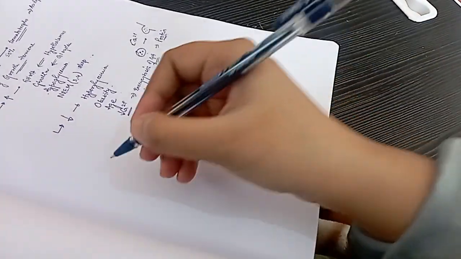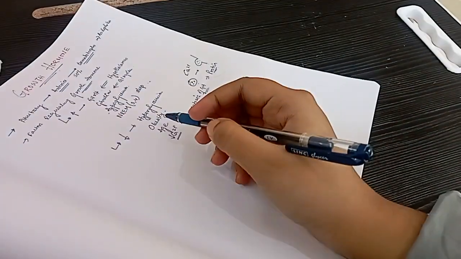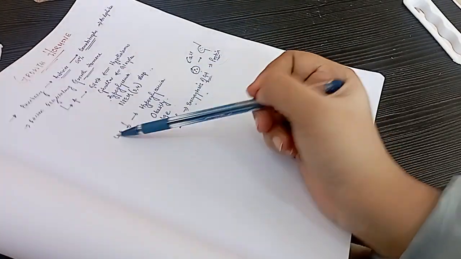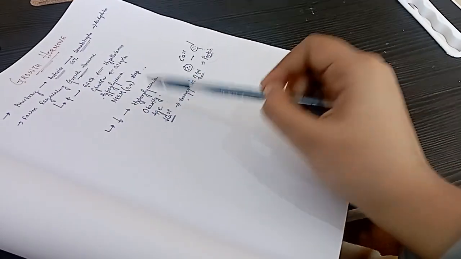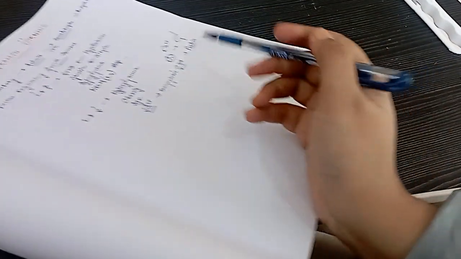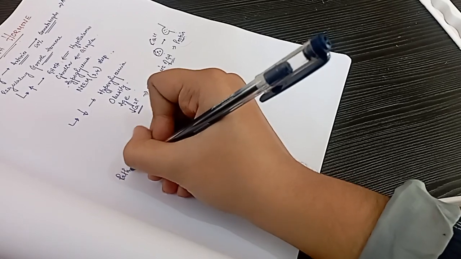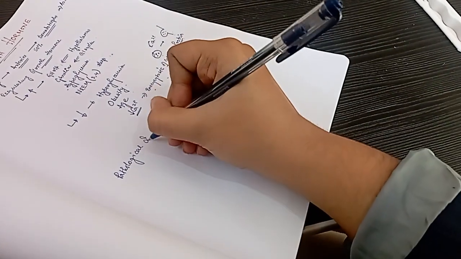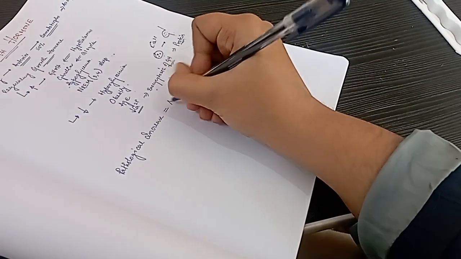So what are the diseases that can be caused from increase of growth hormone or decrease of growth hormone? These are the physiological processes. What are the pathological processes? So when there is pathological increase, it is called acromegaly.